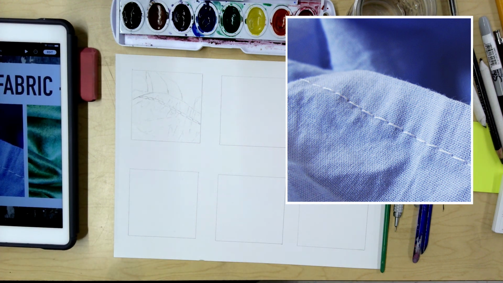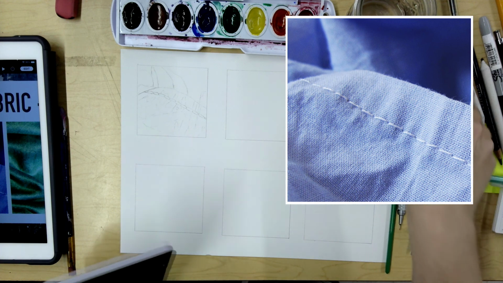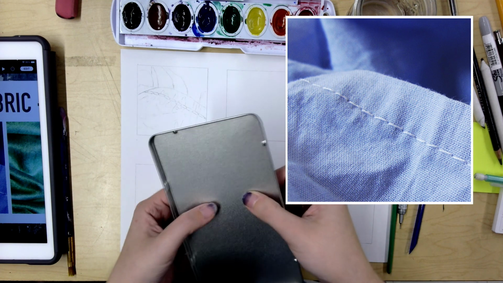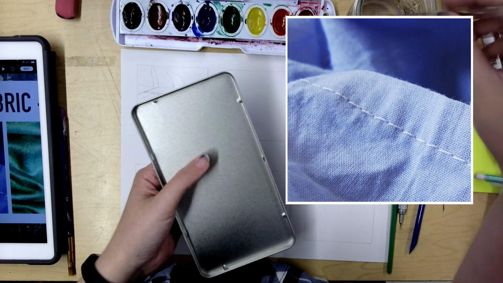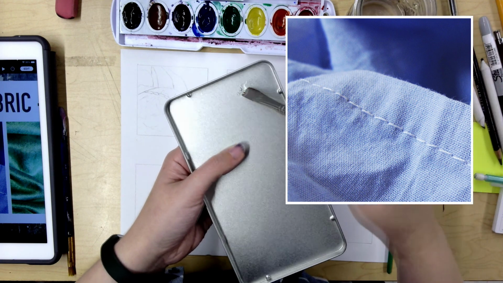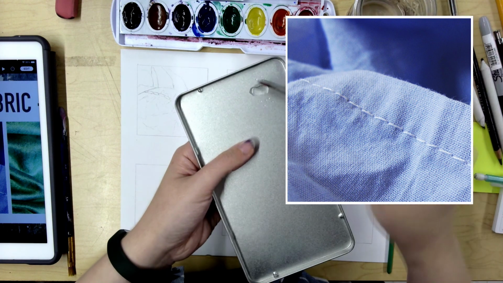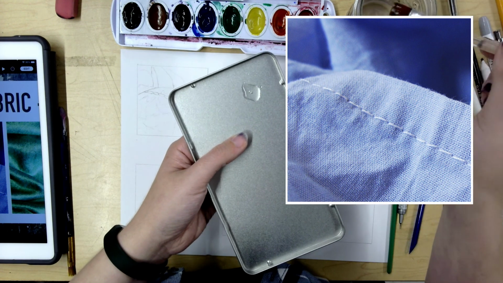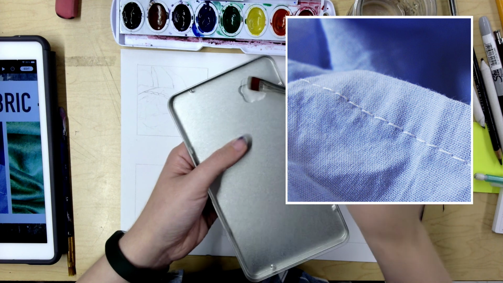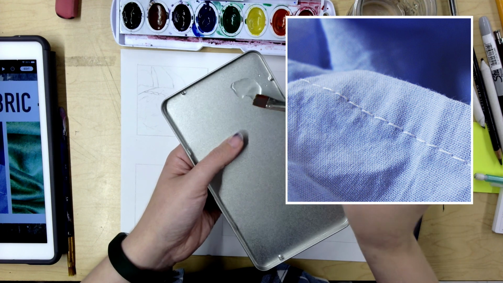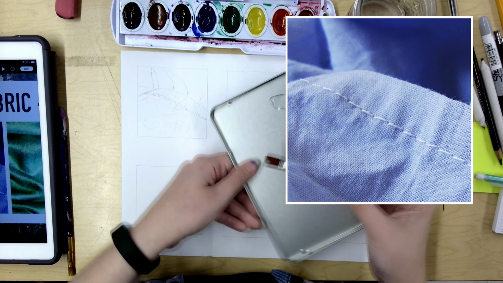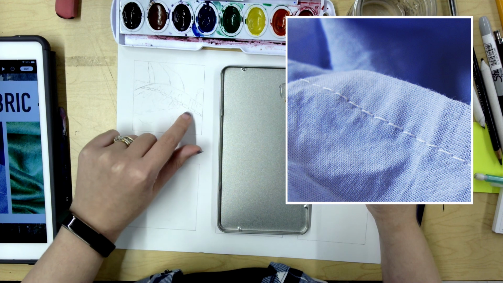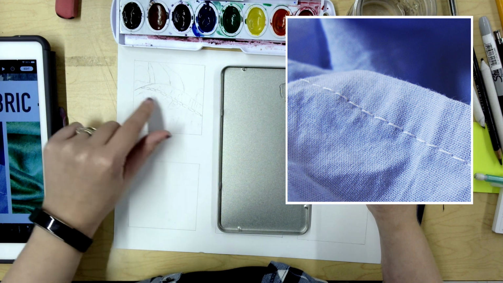Alright, so to start painting this, I'm going to try something a little different because I want to test how using a metal palette works. But it's the same process as using the lid of the Prang watercolor palettes. So what I'm going to do to start with is lay down a good bit of light blue, and I'm going to try to leave the stitching thread white.